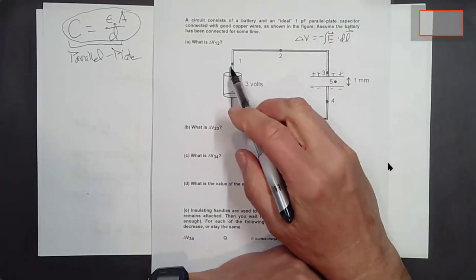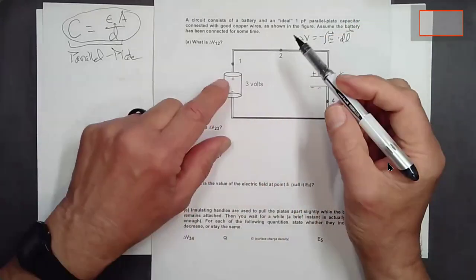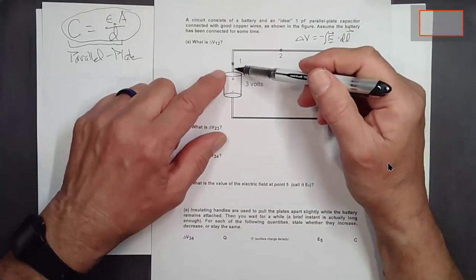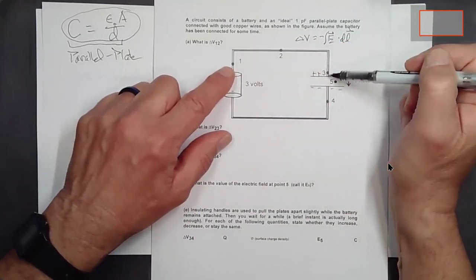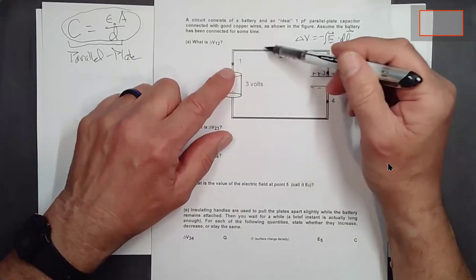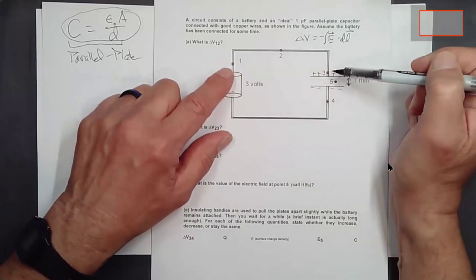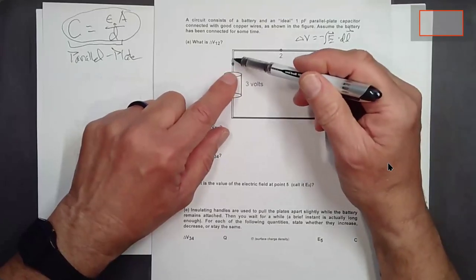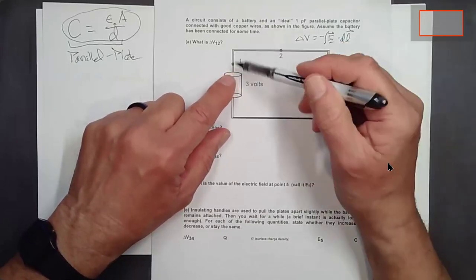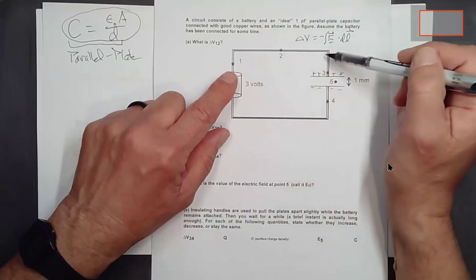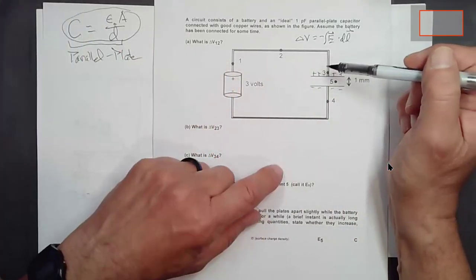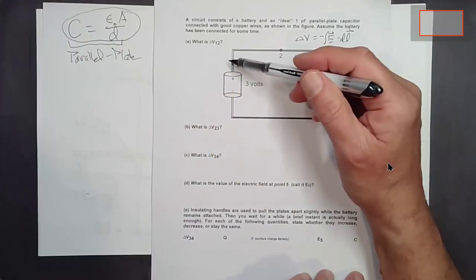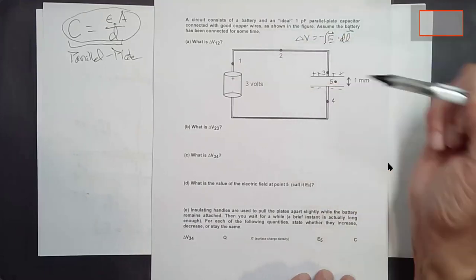There's no potential difference between 1 and 2. This is typical in a circuit like this: there's no voltage drop within the wires if they're good wires. Even if you do have an electric field in here, you just have a continual charge flow and you don't see voltage drops in the wires themselves.